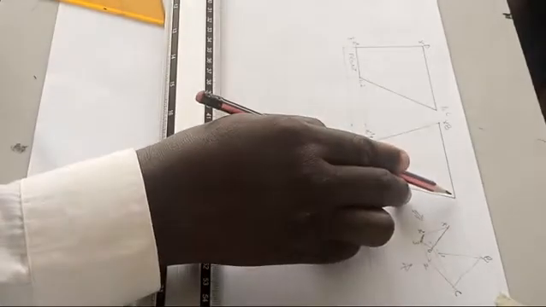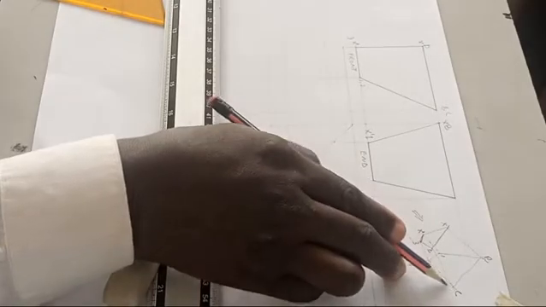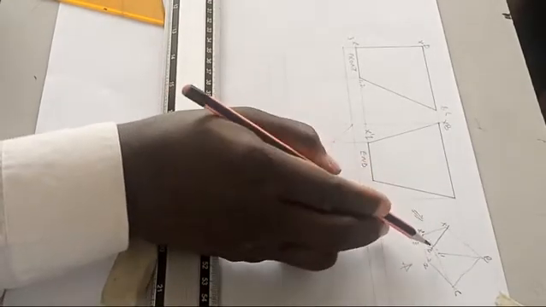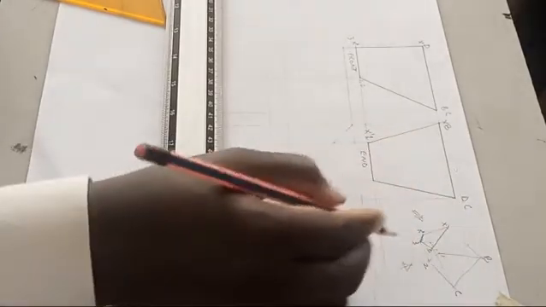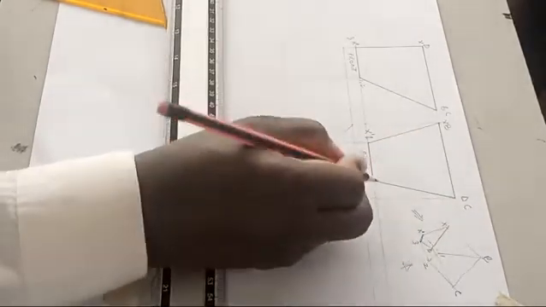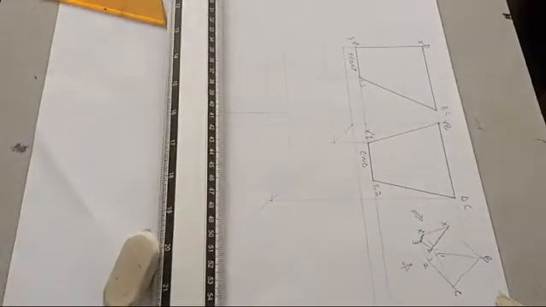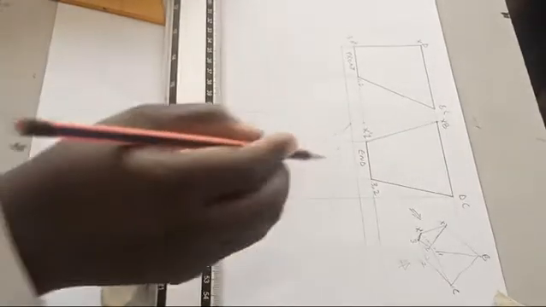Then this will be by the left. So we know we are viewing from here, so this will be by our left. We have d and c. Then at the bottom we have 3 and 2. Now let us connect them.